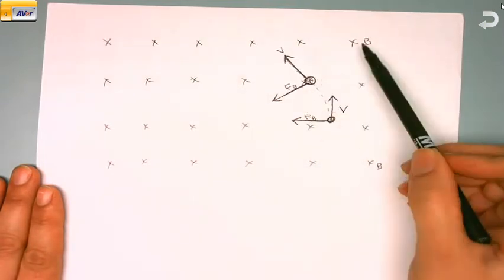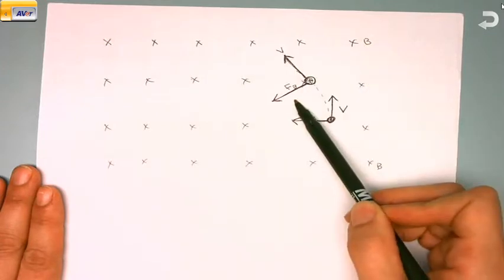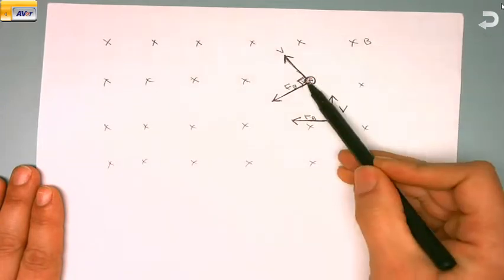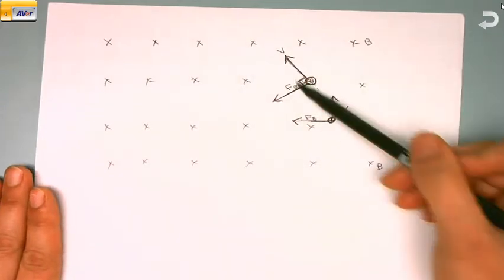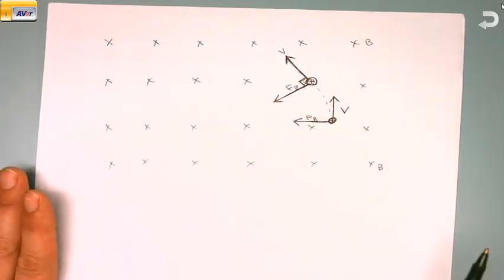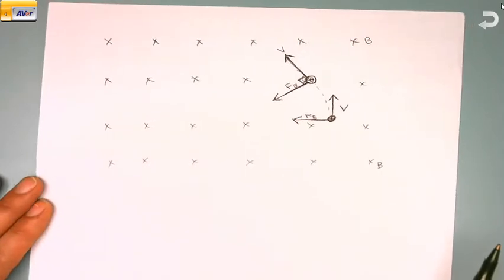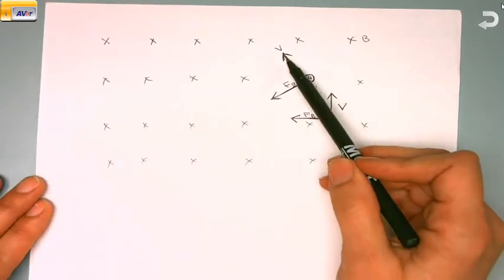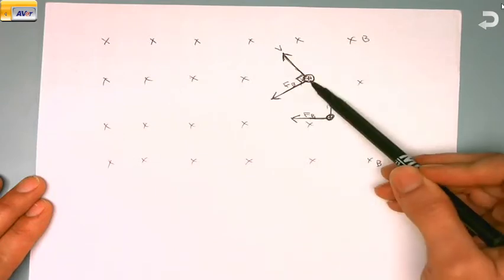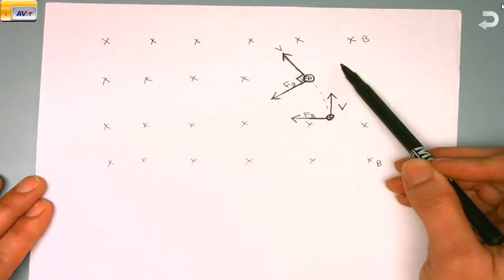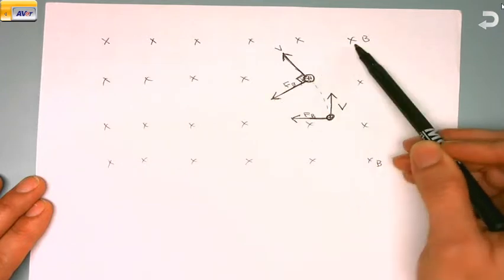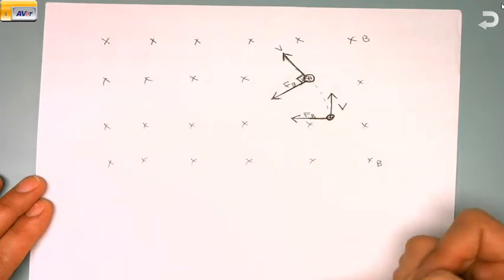This is a really good test-taking strategy. Do you notice how B, V, and F are all perpendicular to each other? Right? This is a 90-degree angle here, that's a 90-degree angle here. They always act in different planes. So that can always be a good strategy. If you have a multiple choice question that gives you the directions of B and V, without doing any right-hand rules, I know that F is either to the left or to the right. Those are the only two directions that it can be, because it has to be perpendicular to both B and V, just as a little test-taking strategy.